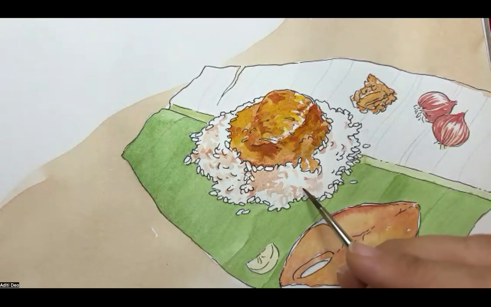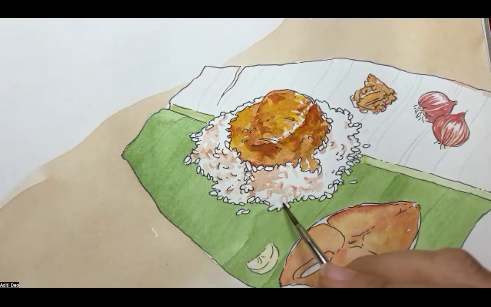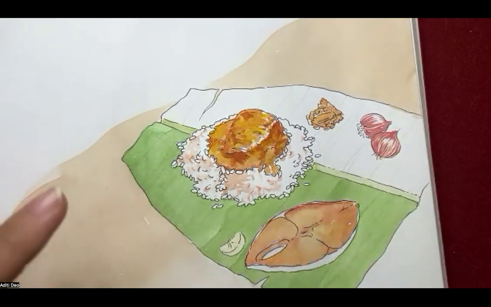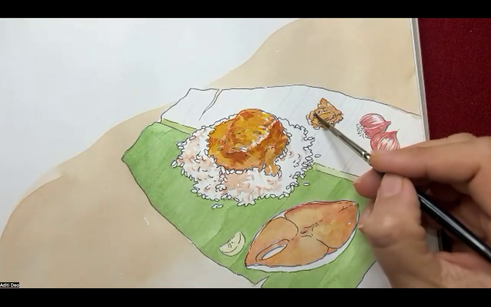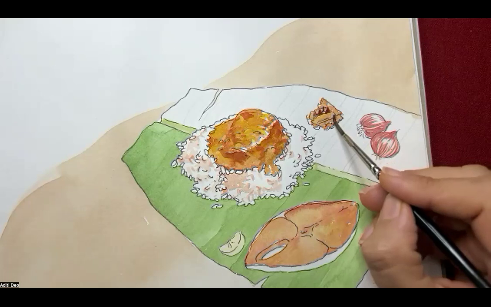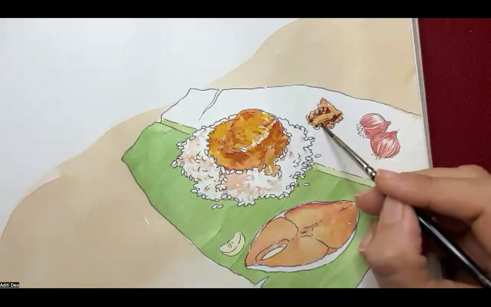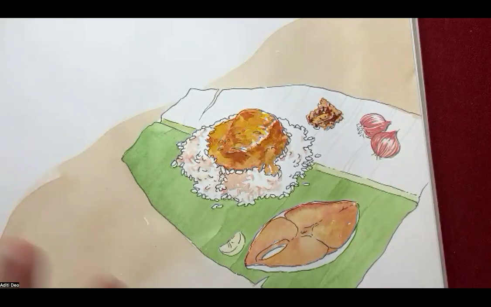So just a few lines within that section in a smaller part is good enough. And at every point, whatever nice deep red color you get, keep adding that into the pickle in small sections. The pickle has a lot of red and orange, but it also has a lot of textured dark colors.